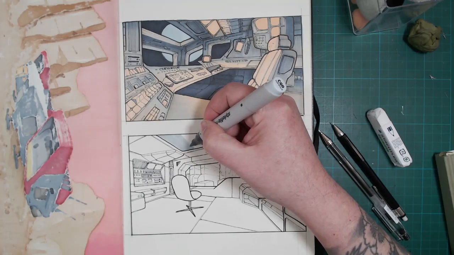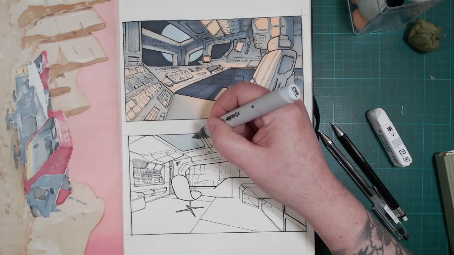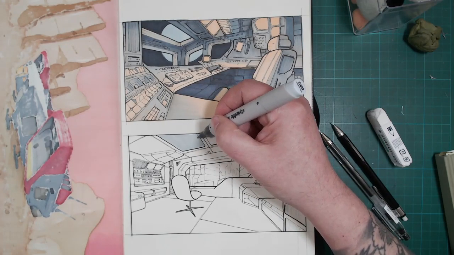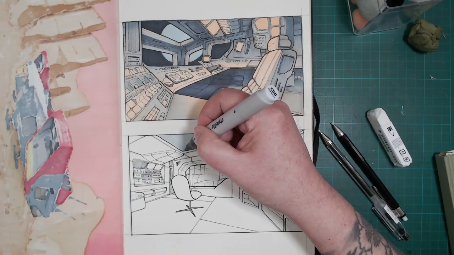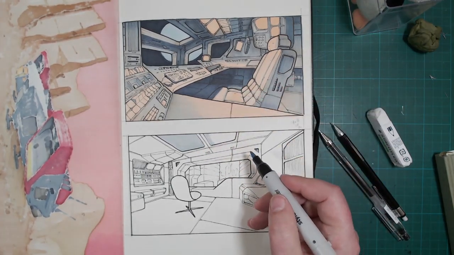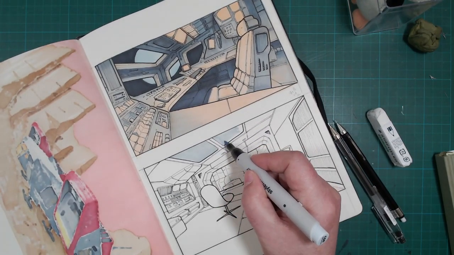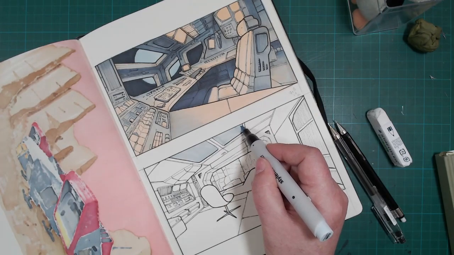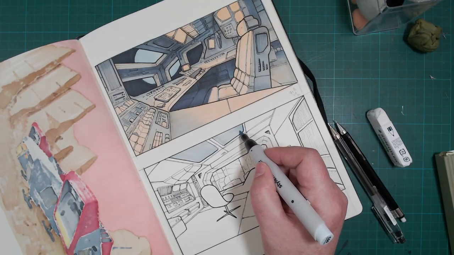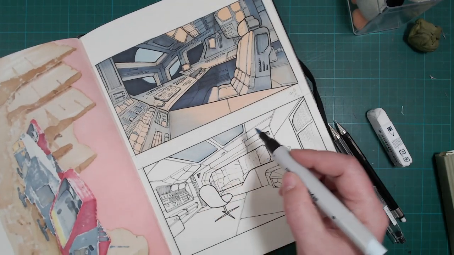I know this will be the light source, so I'm using the lightest cool gray I have at hand for these two panels, because they'll be the brightest thing around. After that, the theory is that the ceiling will be the darkest part of the drawing. The floor will be the second brightest after the light source here on top.